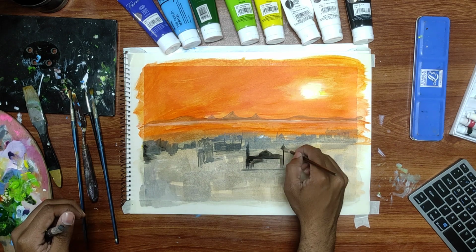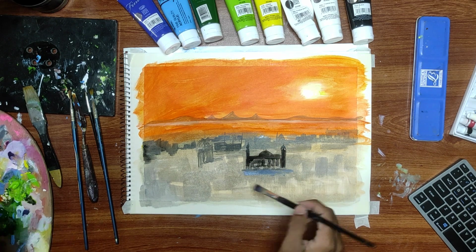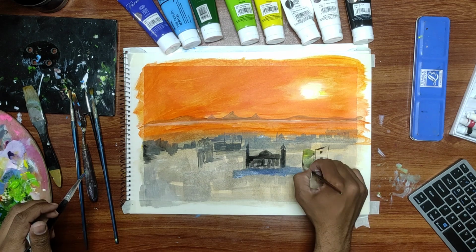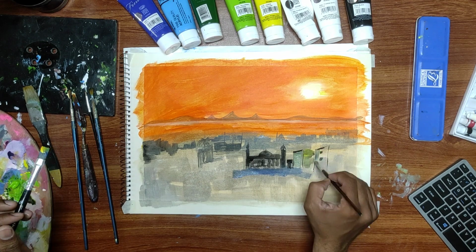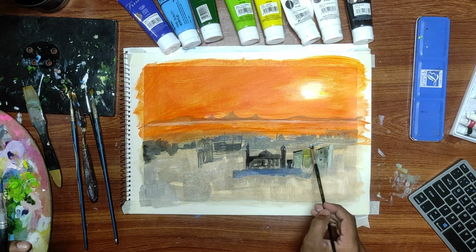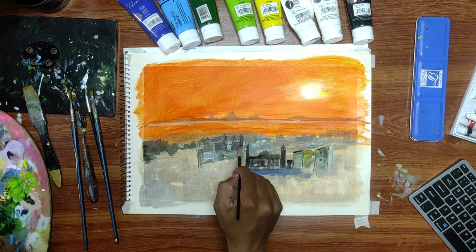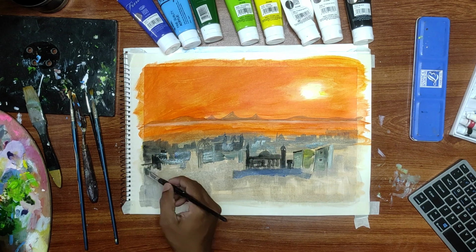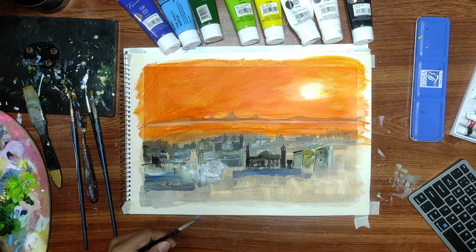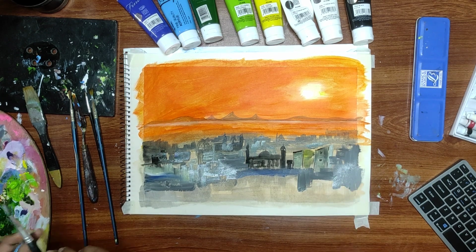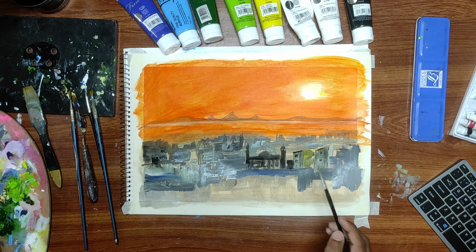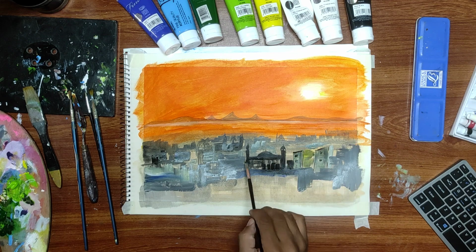Now let's add the streets. I am painting date trees lining the roads and giving the scene a lush, vibrant feel. The streets are bustling with life, and the trees add a touch of nature to the urban landscape. There are a lot of trees in the city.